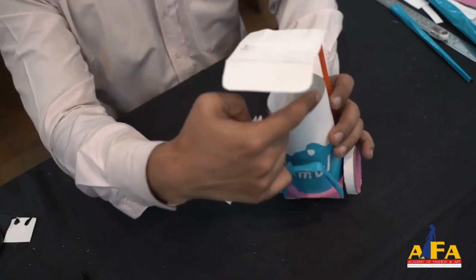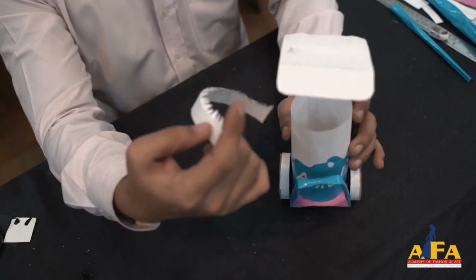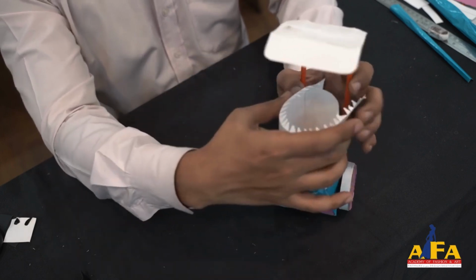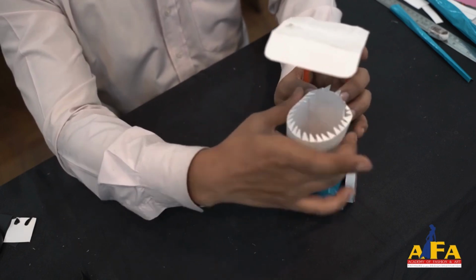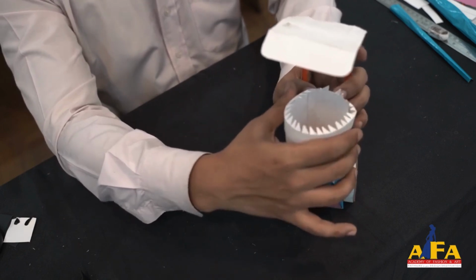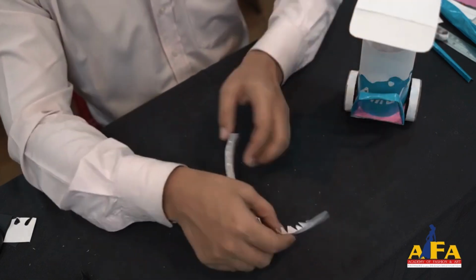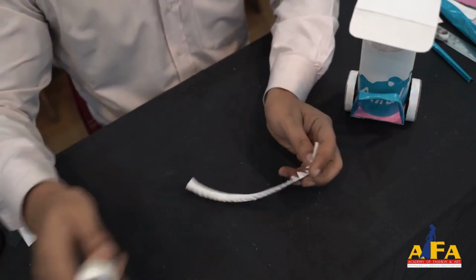And you have to make sure that your strip is slightly larger than the circumference of this cylinder. You can measure it using a piece of paper. You don't need to use any mats, right? So you can use a piece of paper to measure how big this strip should be, and then after that you can cut it out.